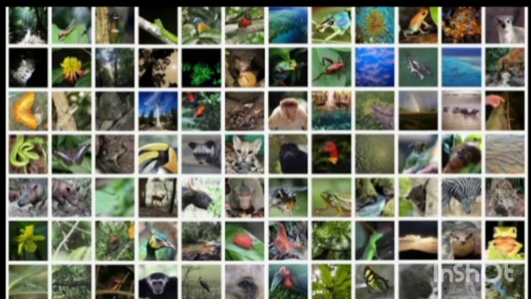trees. In the water, there are turtles, snakes, crocodiles, frogs, and a large variety of fishes. Among the birds, toucans, hummingbirds, macaws, and parrots are common.